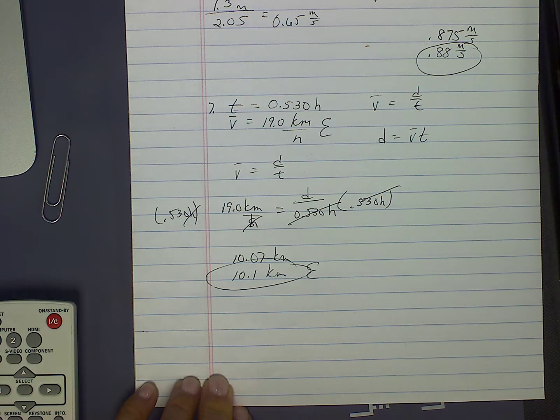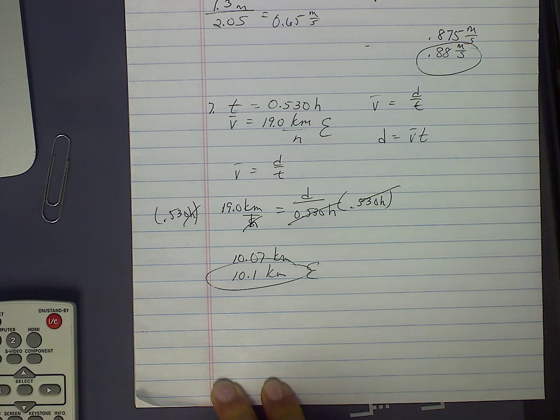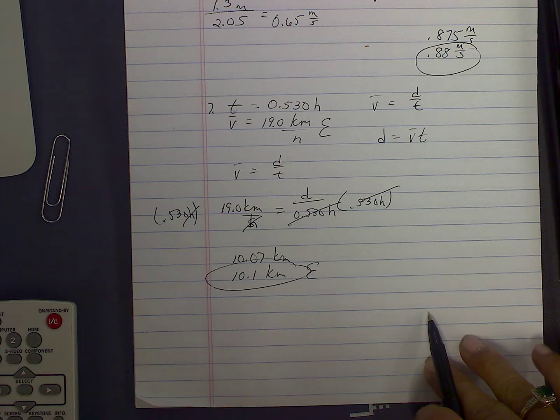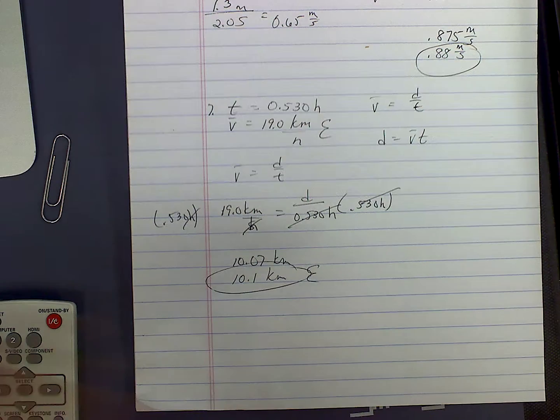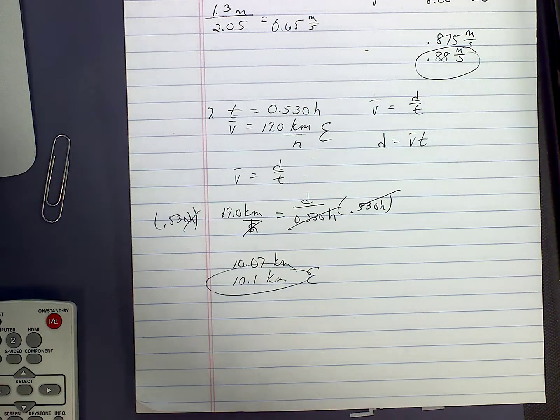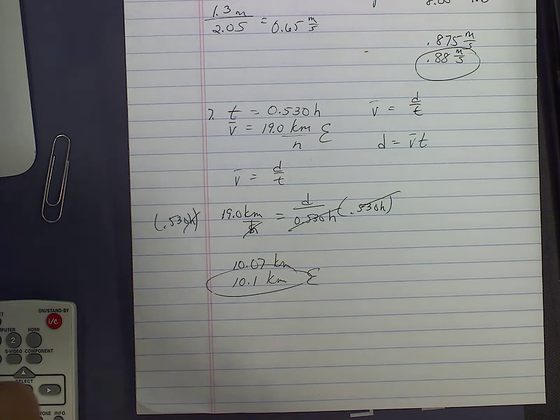Why? Because it asks for velocity, not speed. Okay? If it asks for velocity, you have to have a direction. Displacement has to have a direction. Acceleration has to have a direction.